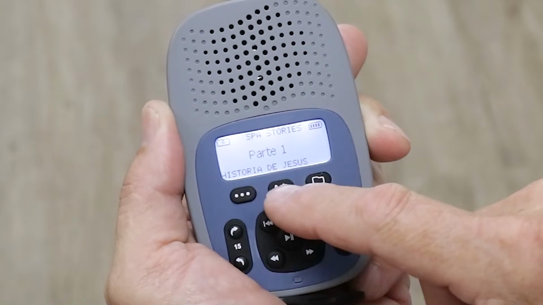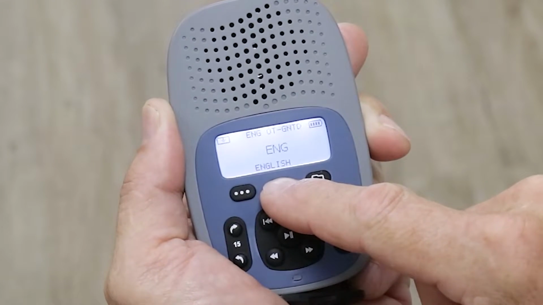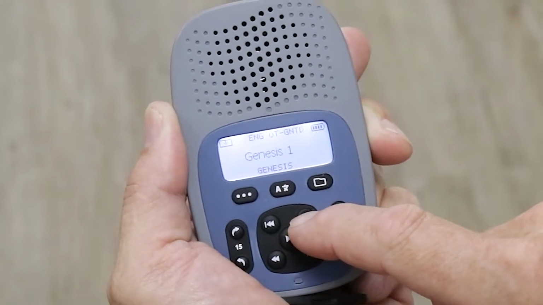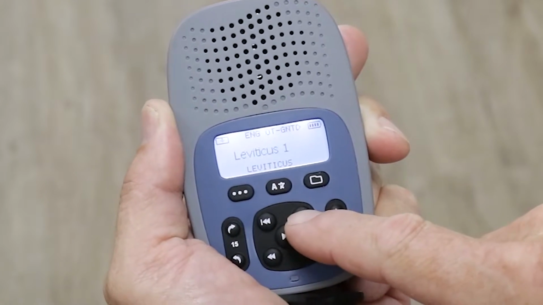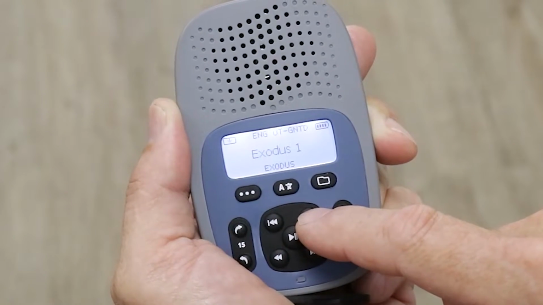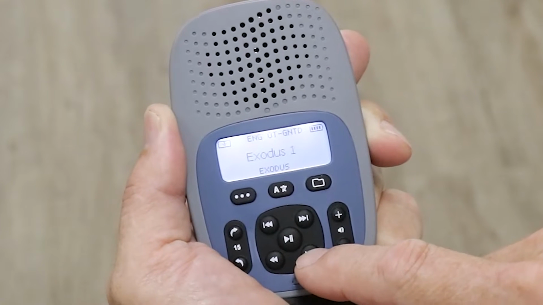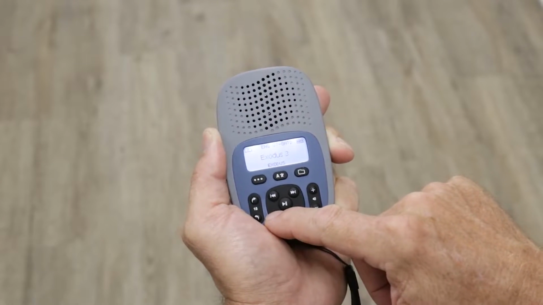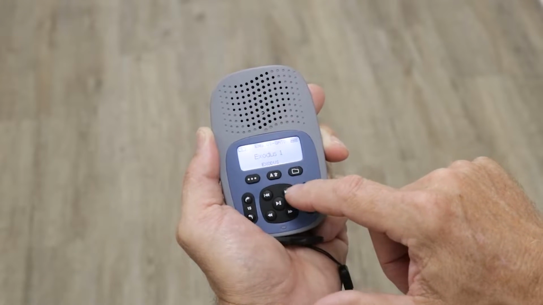So language, folders, and then books is the third level of navigation. These 2 buttons will take you forward and backward through the books of the Bible, or perhaps the next set of lessons or stories, etc. And lastly, these 2 buttons move you forward and backwards by the chapter in the Bible. So language, folder, book, and chapter.